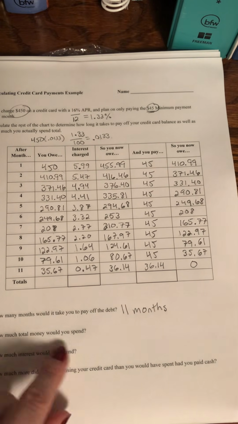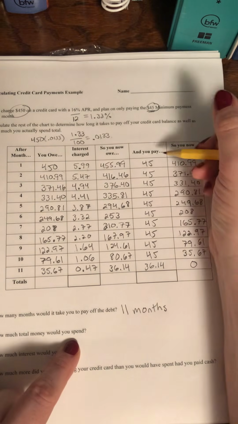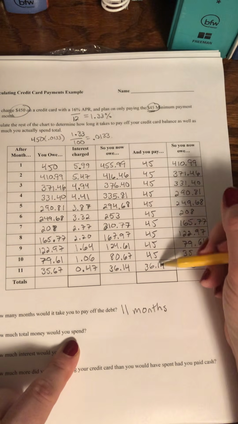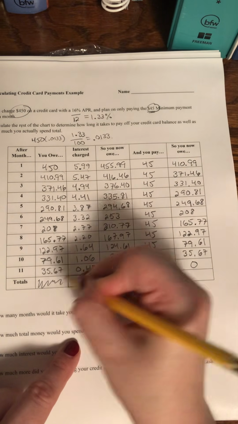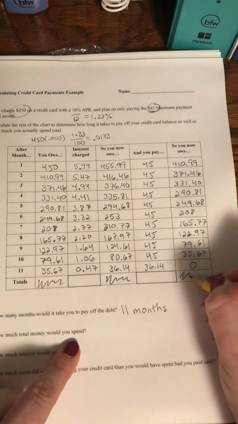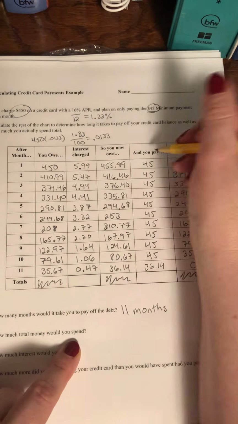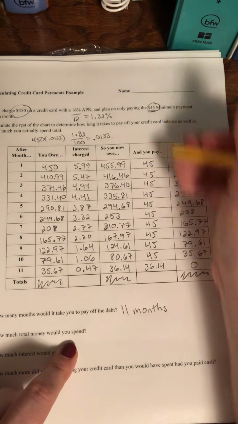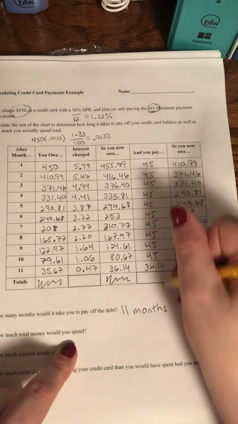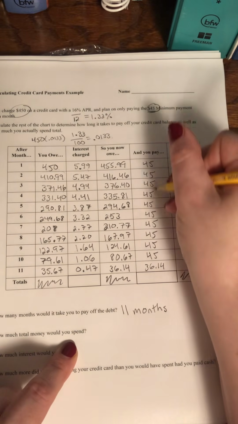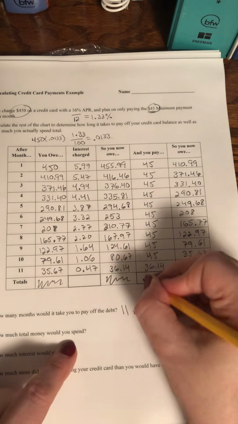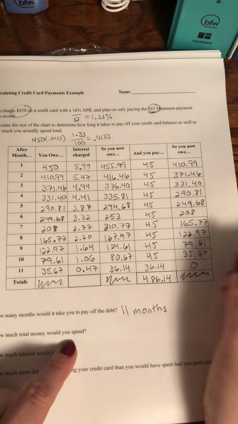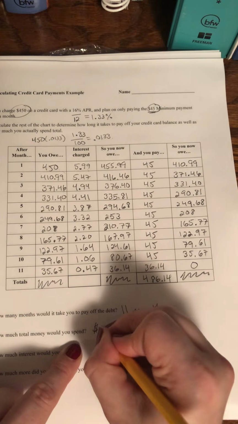In order to figure out how much total money I spent, I actually need to look at the payments. This is the money that actually left my bank account. So this is what I add up. I don't care about this amount. I don't care about this amount. I don't care about this amount. None of those matter to me. What matters to me is the total that I actually paid in terms of the payments that I made to the credit card company. If you add all of this up together, that is going to equal $486.14. That's how much total I spent.